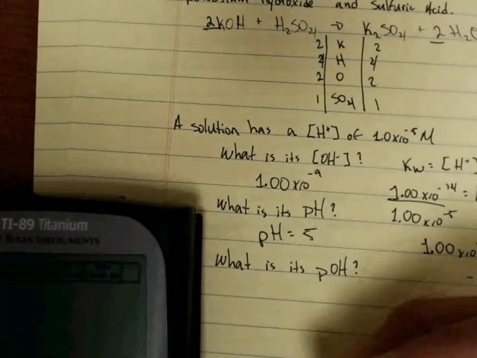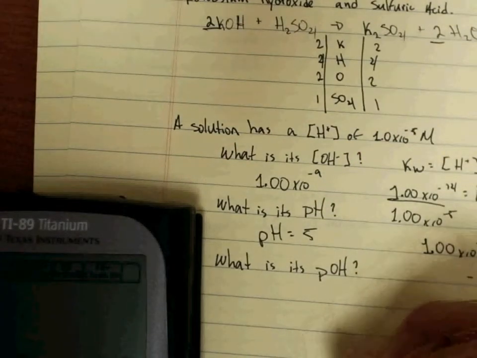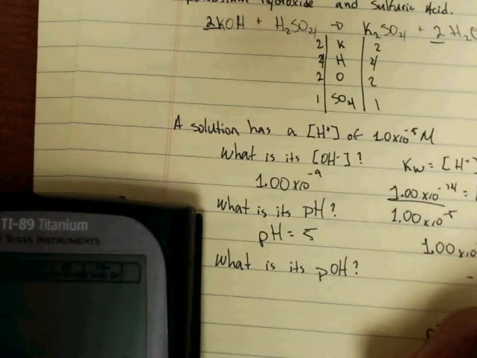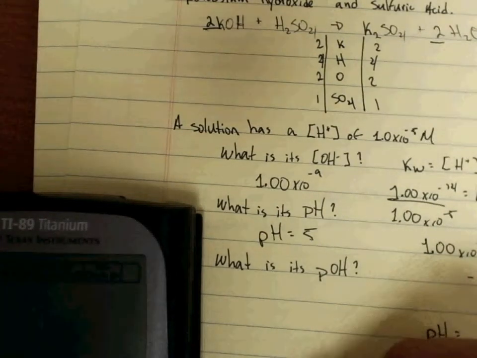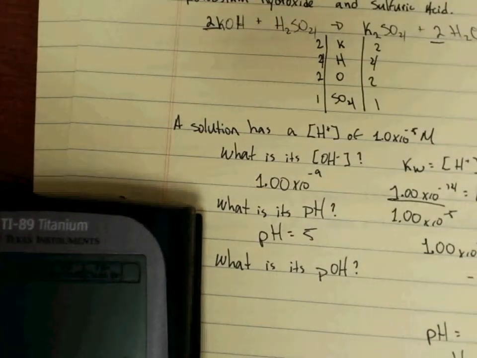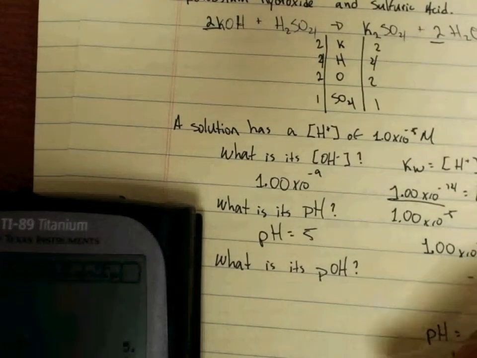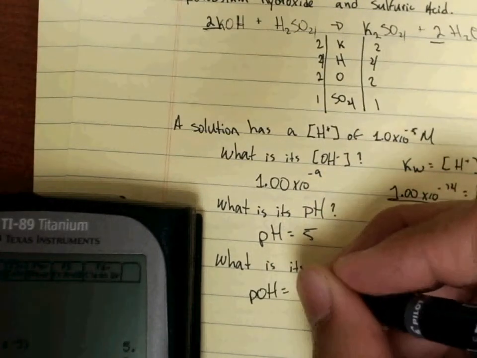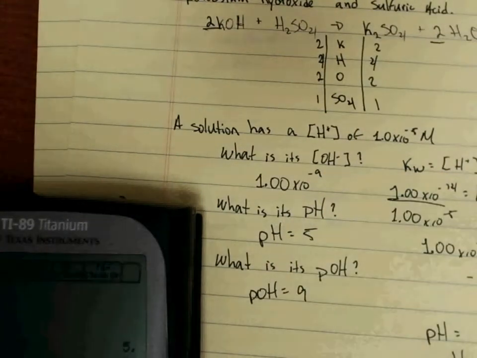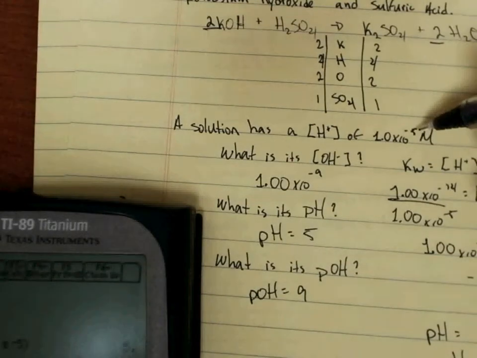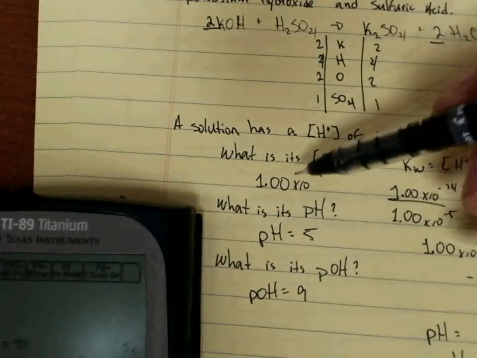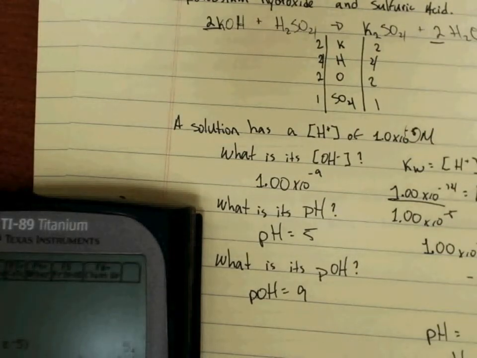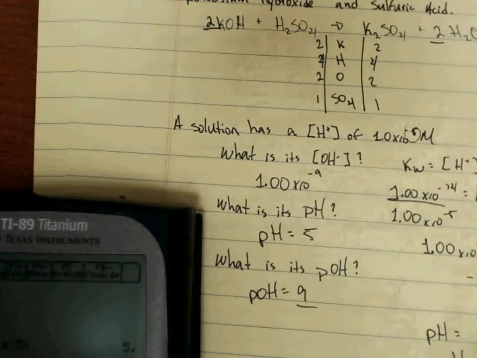And to find pOH, I need to remember that 14 is equal to pH and pOH. So I have 14. I've already used up 5 of them. So 14 minus 5 equals 9. So my pOH is equal to 9. I can also notice that because it's a 1 times 10 to the negative something, the way logs work is this something is what the pH will be, and because I have the pOH, the same thing will occur. Alright.